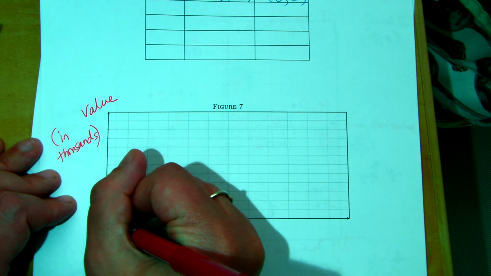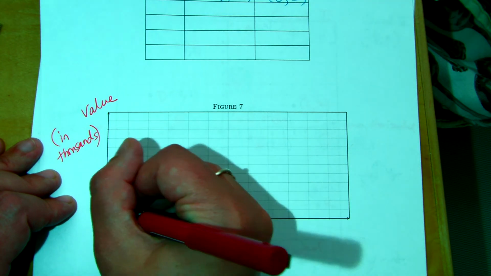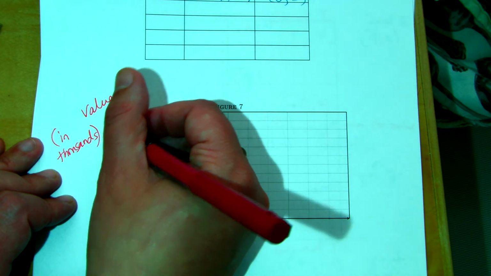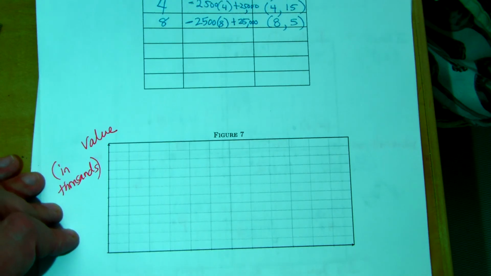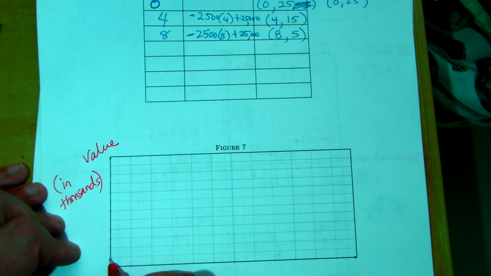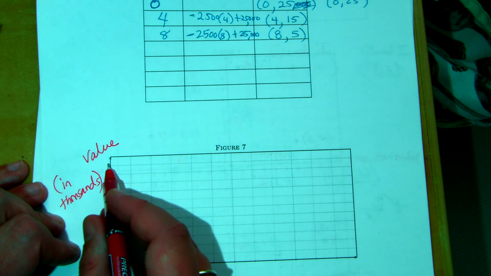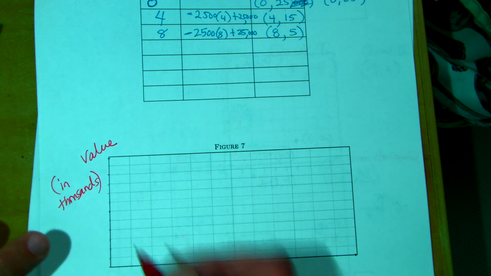We could count up, we need to get to 25. 1, 2, 3, 4, 5, 6, 7, 8, 9, 10, 11, 12. That doesn't quite get us there. What kind of scale would you want to use? We said there's 12 markings. So 5 thousand? Okay, I like it.